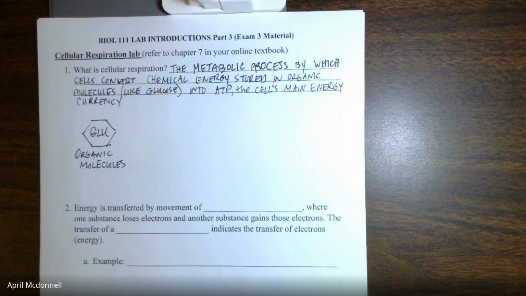Please understand that various organic molecules can be broken down during cell respiration, but we start understanding cell respiration by looking specifically at glucose. If you have a firm understanding about how glucose is metabolized during cell respiration, then that will allow you to understand how other organic molecules, such as other types of carbohydrates or proteins or lipids, are going to be metabolized during cell respiration.